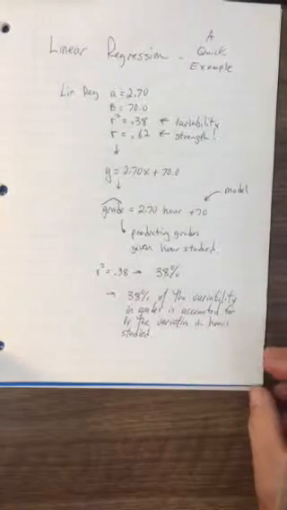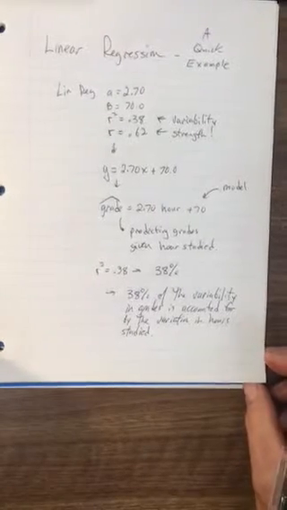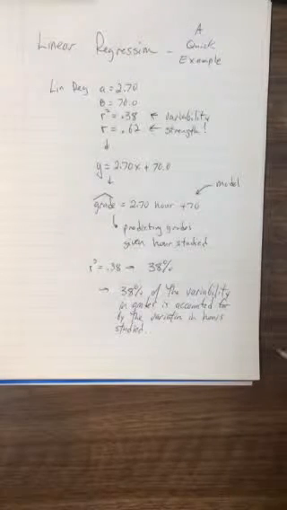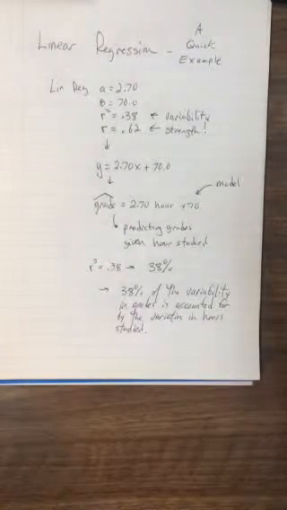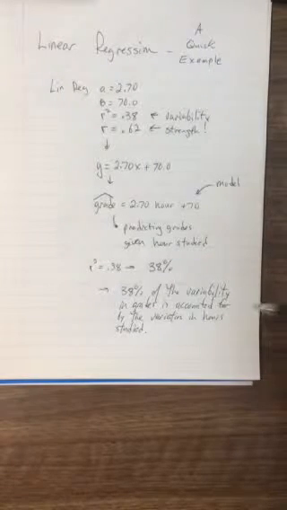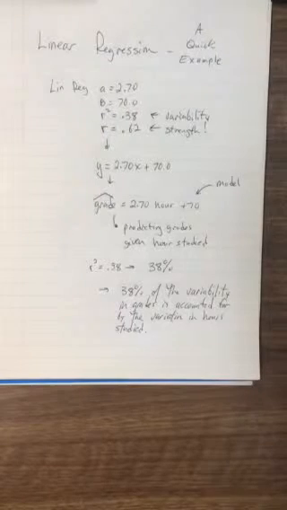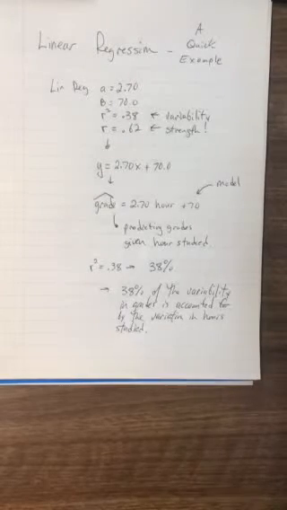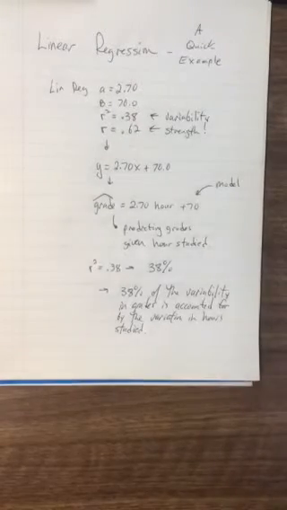Sure. That would be a clean and simple world. It's not a clean and simple world. The best we can do is to say that by statistical analysis, 38% of the variability in grades is accounted for by the variation in hours studied. Does it make sense to study more? Yes. Is it going to guarantee you a certain grade? No. Kind of makes sense if you think about it, which I really want you to do.